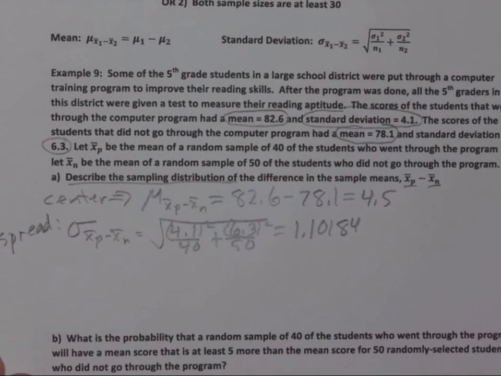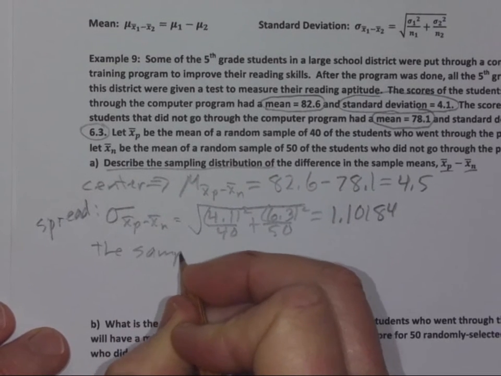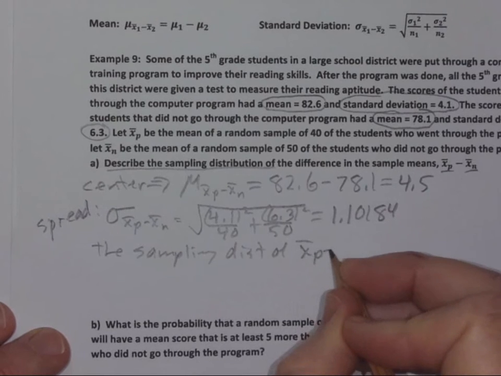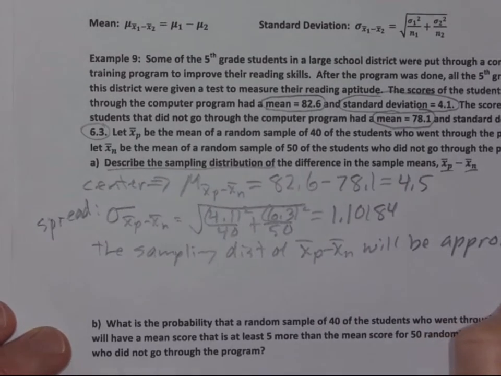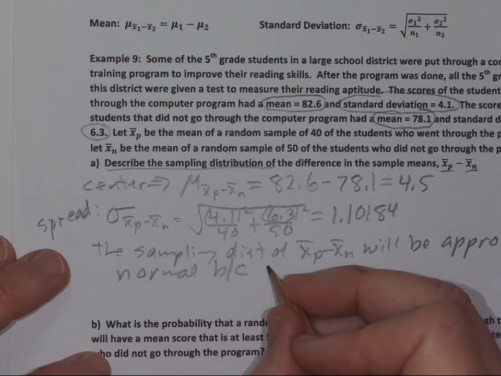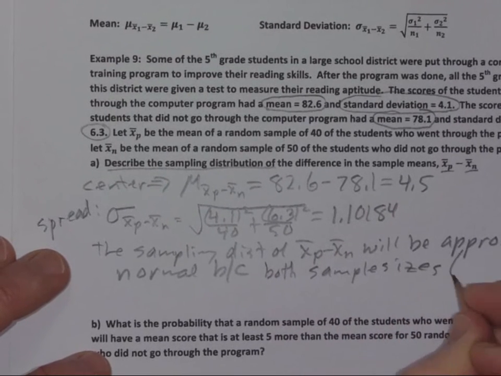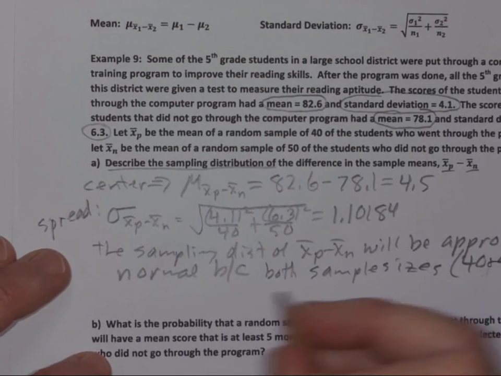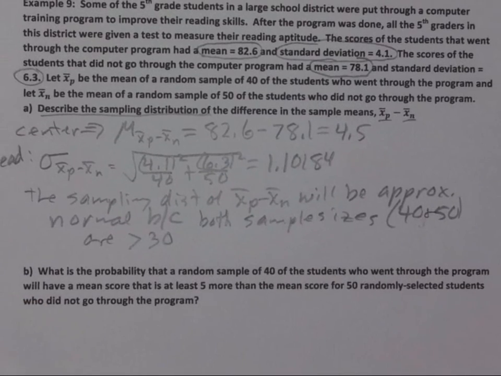Okay, it will be approximately normal. The sampling distribution of the difference x bar sub p minus x bar sub n will be approximately normal because both sample sizes, and they stay what they are, 40 and 50, are greater than 30. And so there we go.